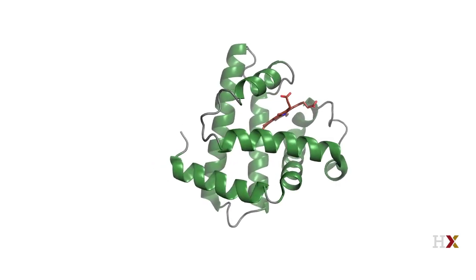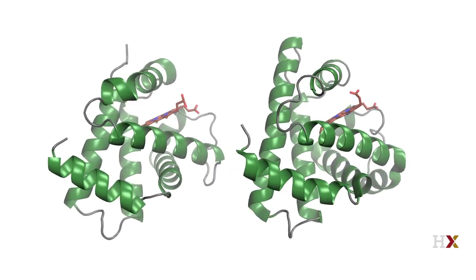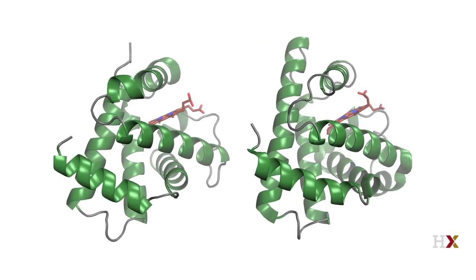Hemoglobin is another example of the globin fold. Note how similar this subunit of hemoglobin is to myoglobin, despite sharing less than 30% sequence identity. These two domains share one fold. But unlike myoglobin, hemoglobin is made of 4 separate polypeptide chains and is therefore said to be a tetramer.